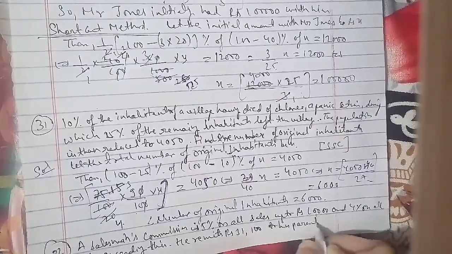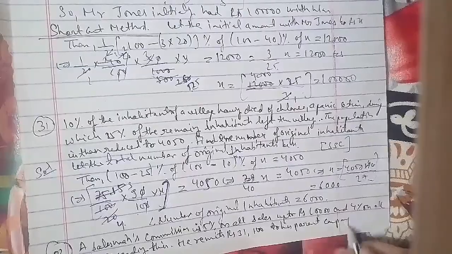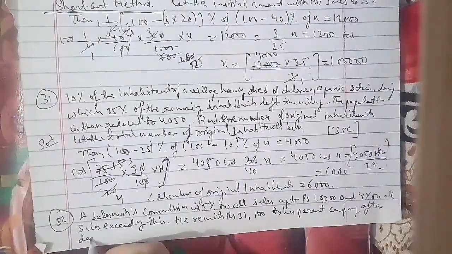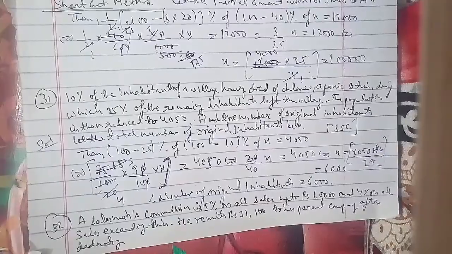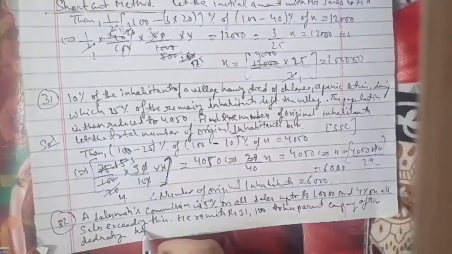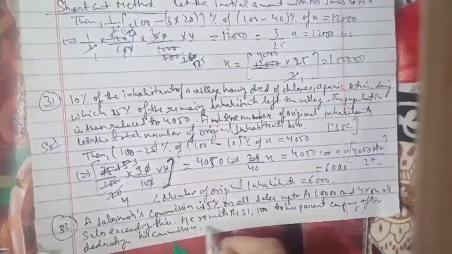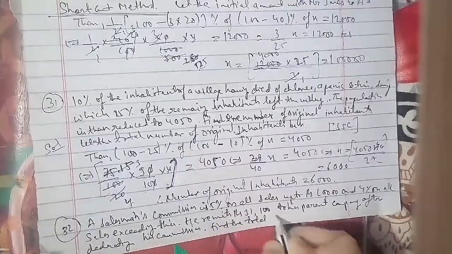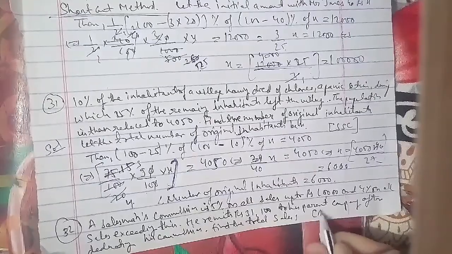Total sales here. This has been asked in the RRB examination paper, and it is an important one which also needs to be discussed. So we'll go ahead with the solution for the 32nd question. The 32nd question is what we have to discuss.